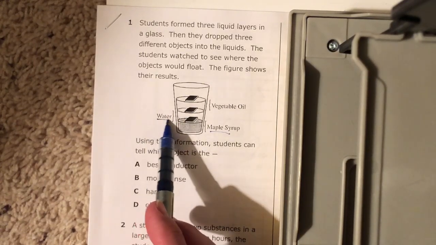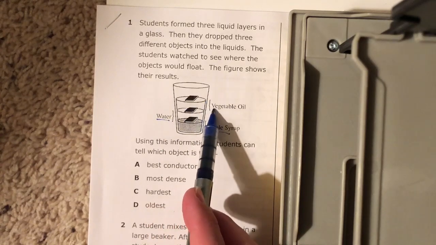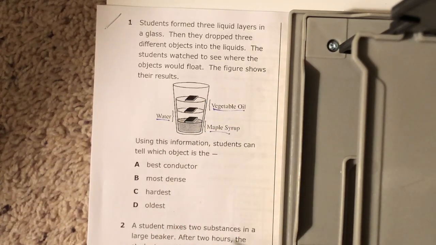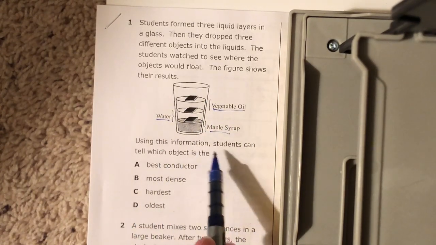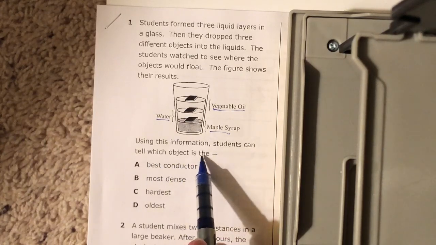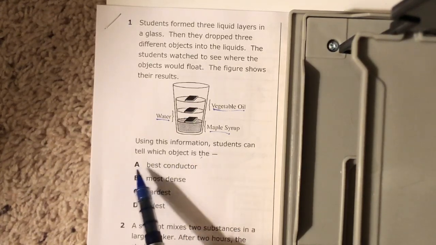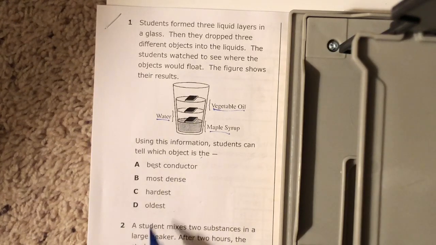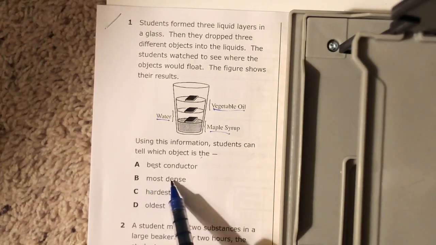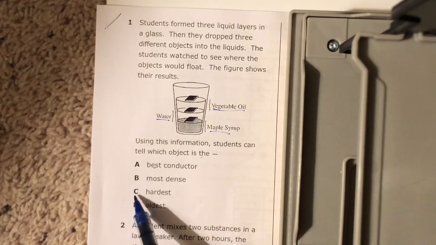Right here we have water. And right here we have vegetable oil. Using this information, students can tell which object is the A, best conductor, B, most dense, C, hardest, or D, oldest.